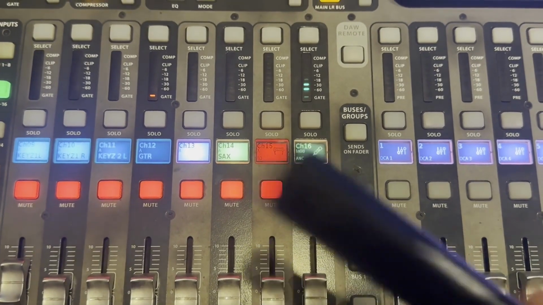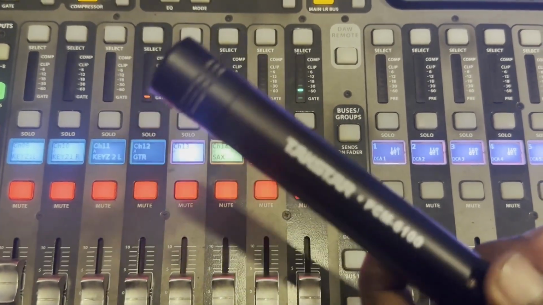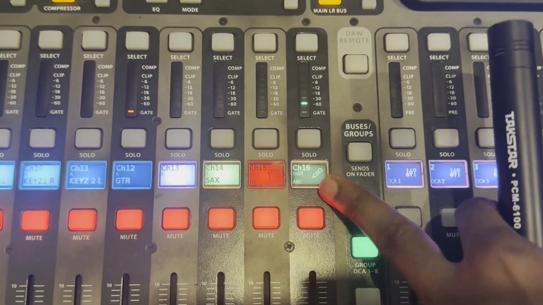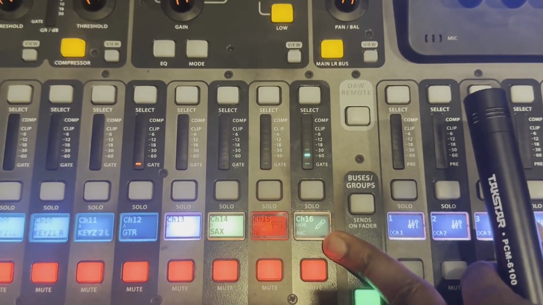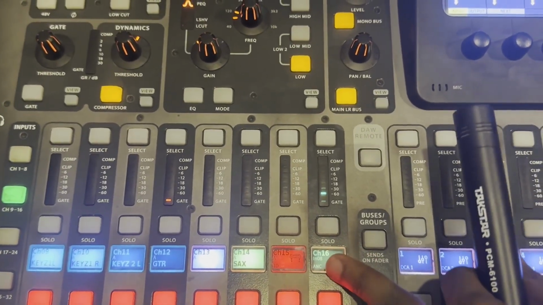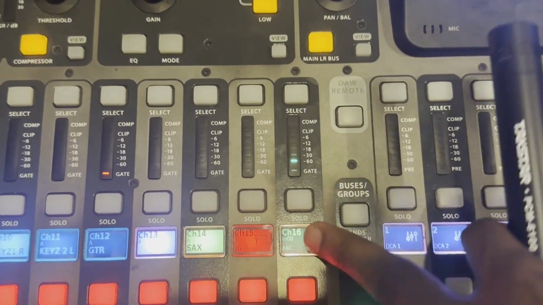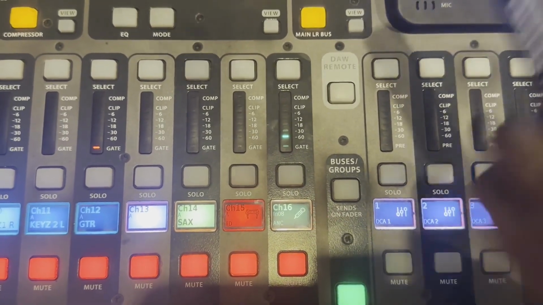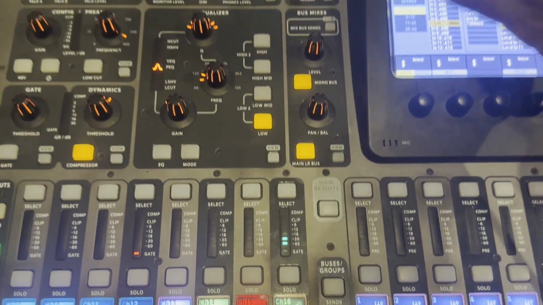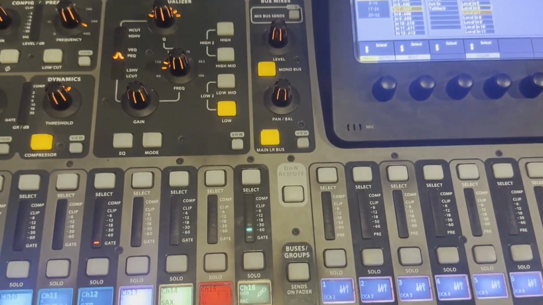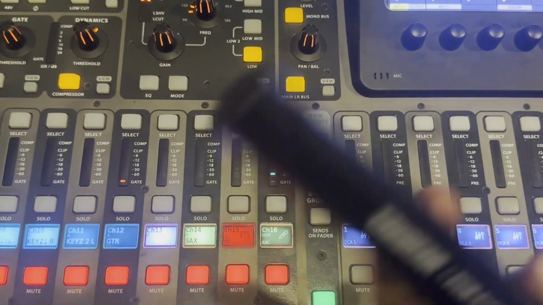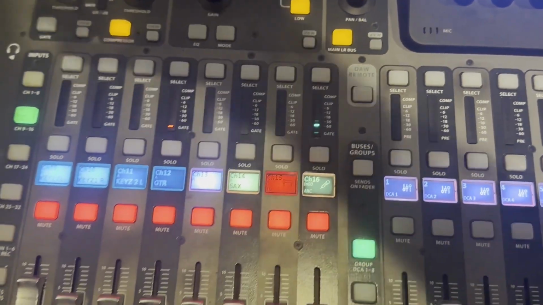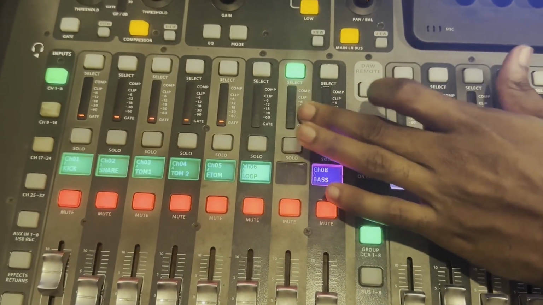Currently, I have this microphone, the Stasker microphone, connected to channel 16 on the board, and that signal is coming from port 8 of the board. So the mic is connected locally to port 8, at the back of this board. What we aim to achieve now is to route this signal to channel 7, this blank channel here.